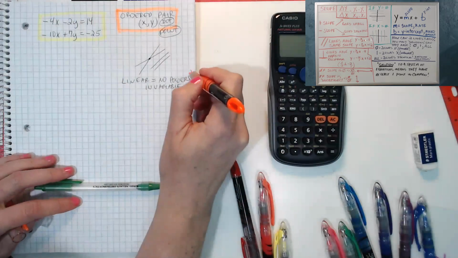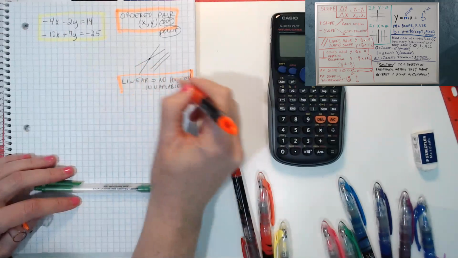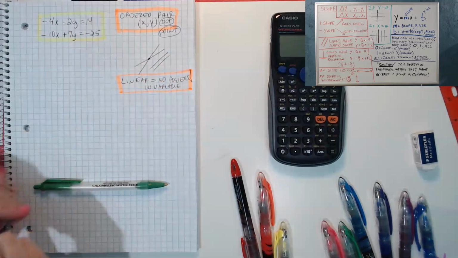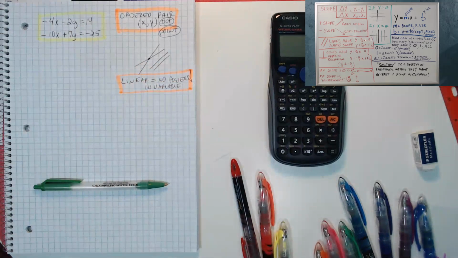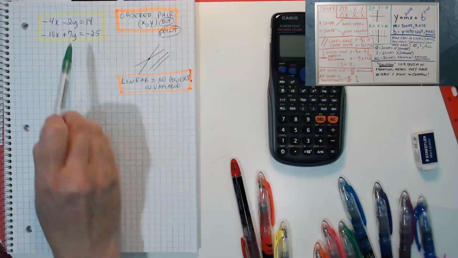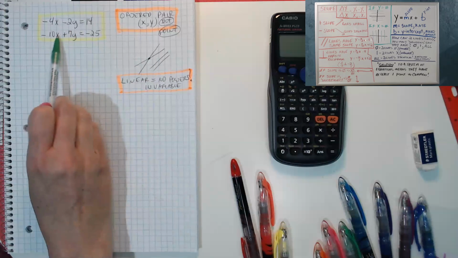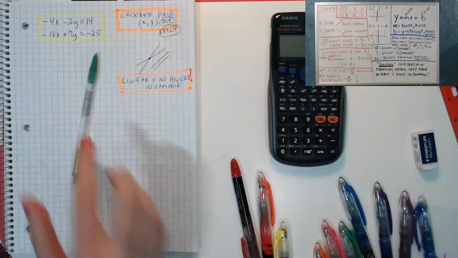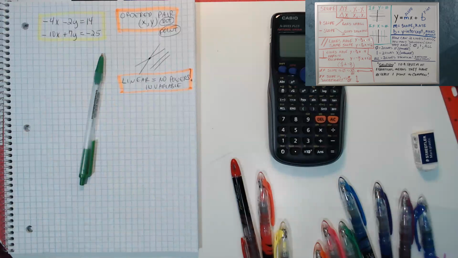You can just have an x or just have a y, but you have no squareds, no cubes, no to the fourth power. Here we just have an x and a y and a number. Even y equals 3 or x equals 5 has no power. It's not x squared and it's not y squared. So they're straight lines.